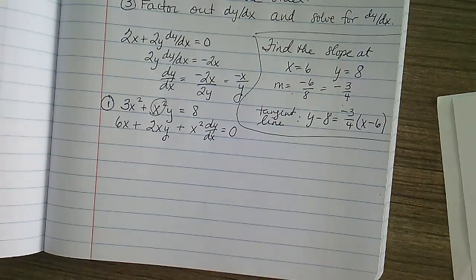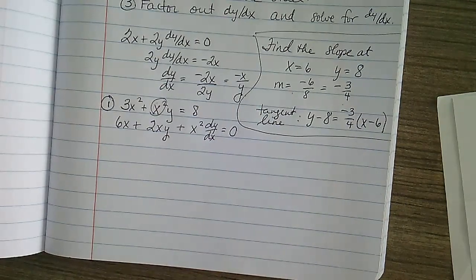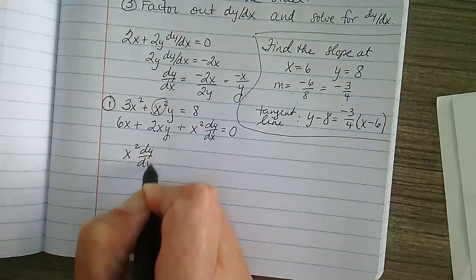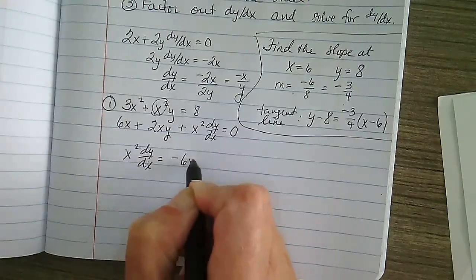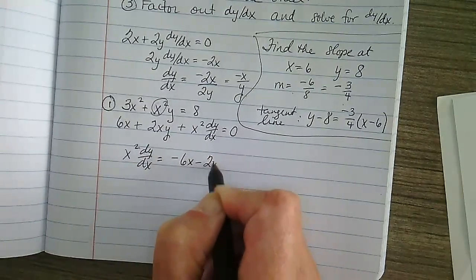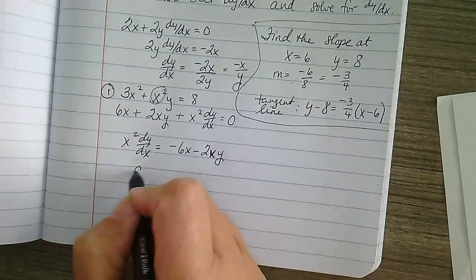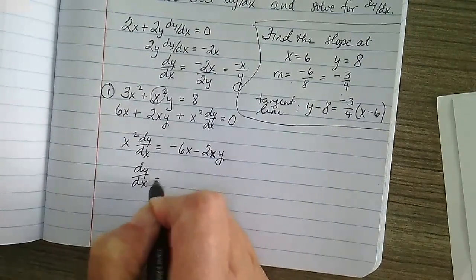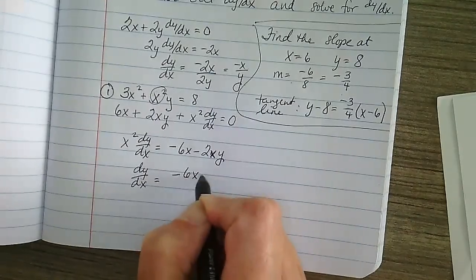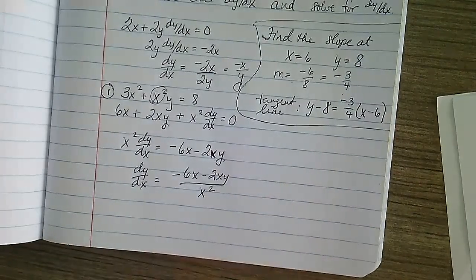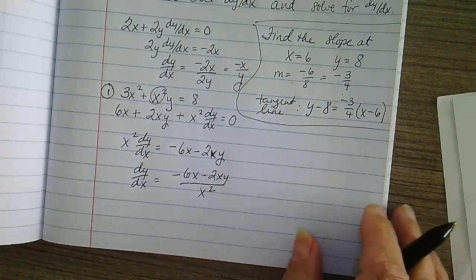So now that I'm here, I'm going to put everything with dy/dx on the left, everything without on the other side. So I've got x squared dy/dx is equal to negative 6x minus 2xy. Now I'm going to divide by x squared, so I get dy/dx is equal to negative 6x minus 2xy over x squared. Okay, let me turn the page and let's do another one.